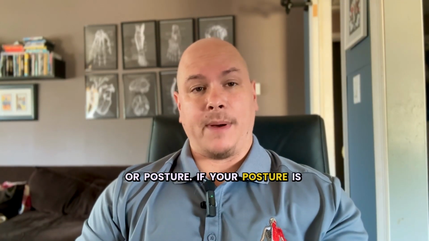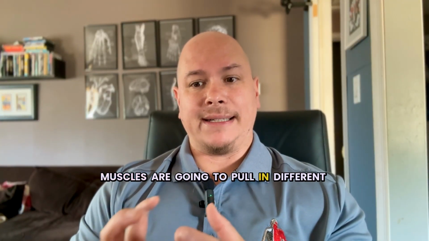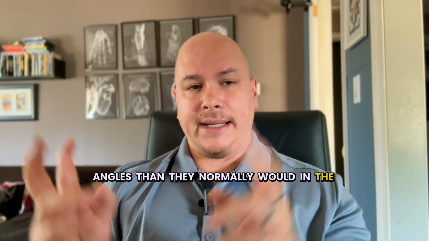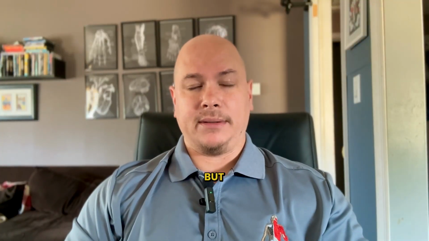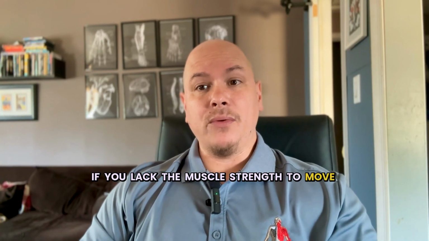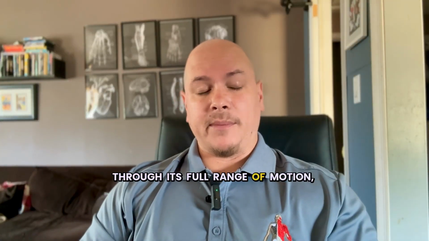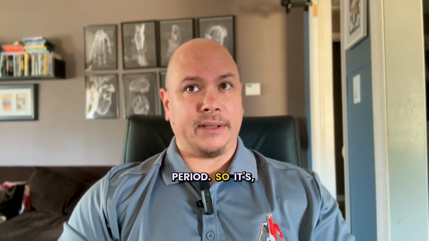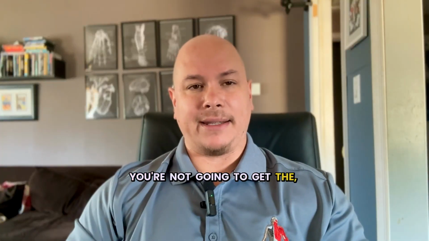Your posture. If your posture is completely off kilter, muscles are going to pull at different angles than they normally would in the golden ratio, perfect posture that we would so like to have, but is almost impossible to get. And then just overall strength. If you lack the muscle strength to move a limb through, or actually more a joint through its full range of motion, you're not going to get the desired outcome that you're looking for.